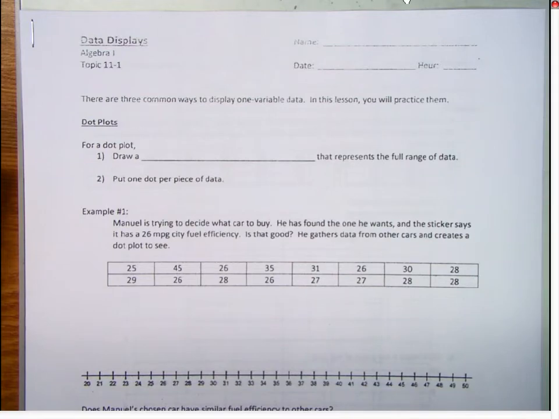We're going to look at data displays. We're going to talk about a couple different ways to write your data. Everybody's with me? Okay.